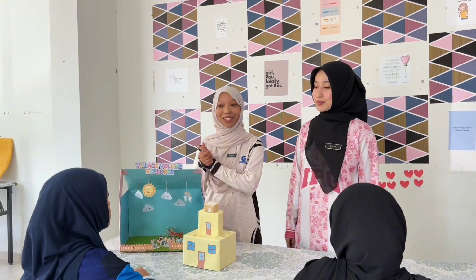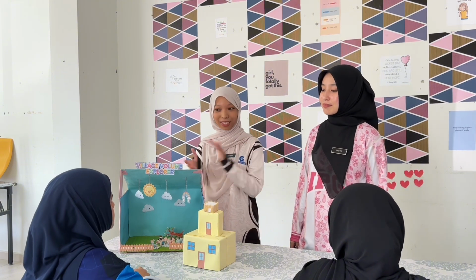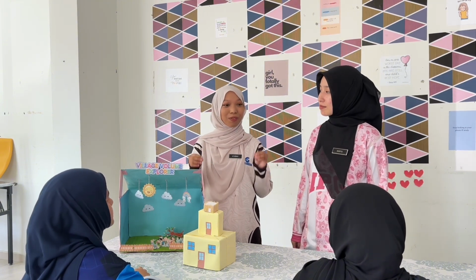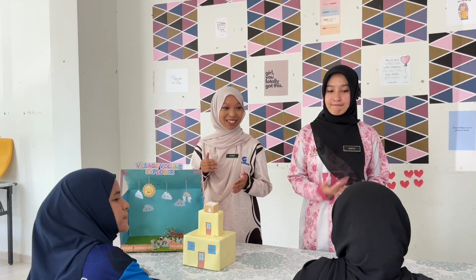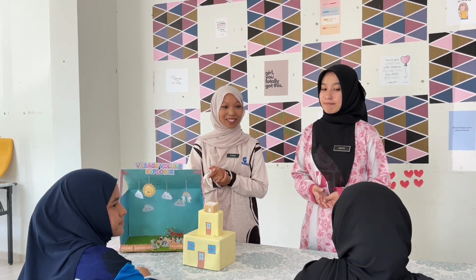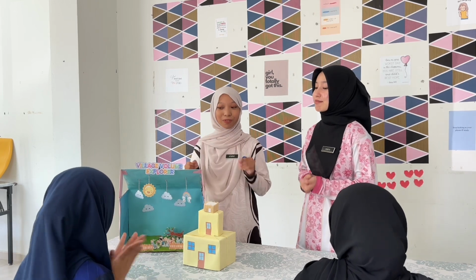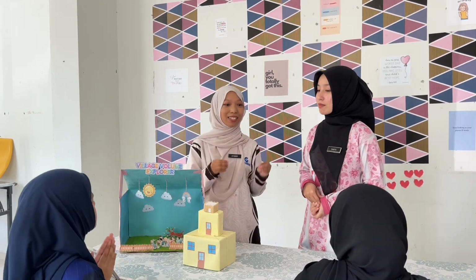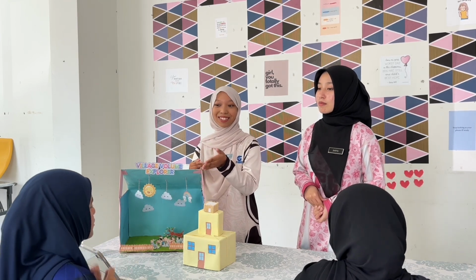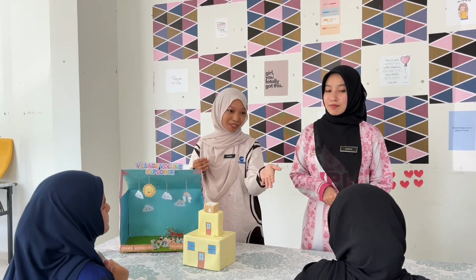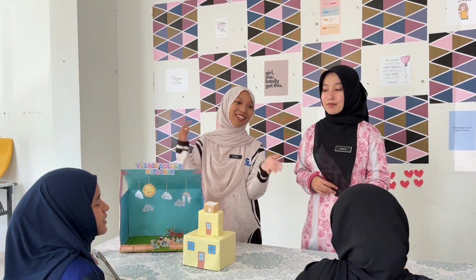So guys, today we will summarize what we have learned today. So today we have learned volume. What does volume mean? The amount of space an object occupies. Yes, from the volume, we can know that bigger objects have greater volume and smaller objects have less volume.